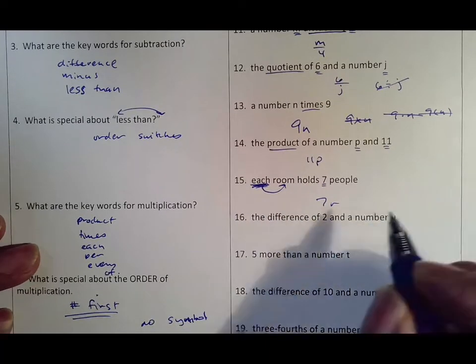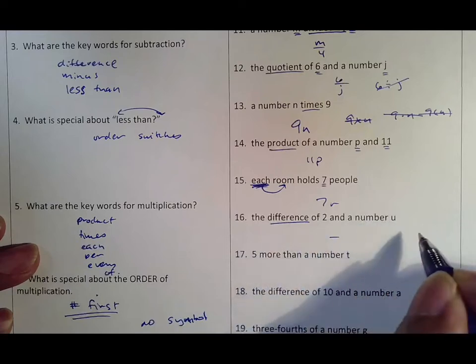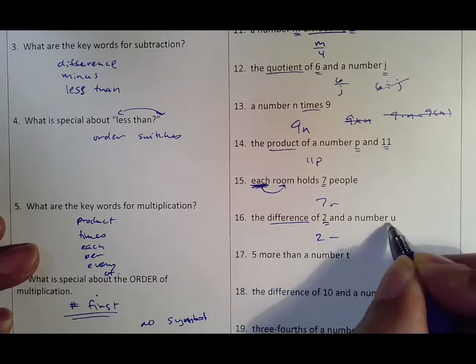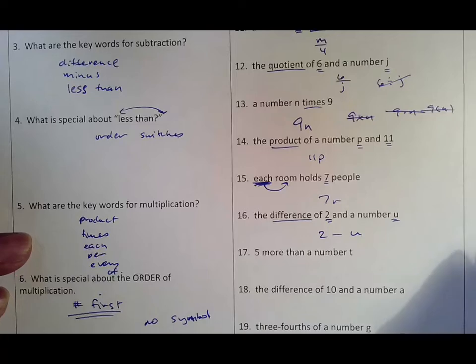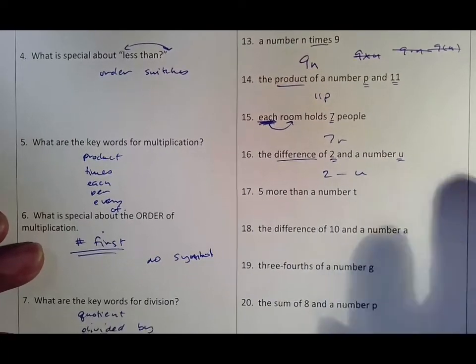Again, this is stuff you've got to do. Difference means subtract. So I can write the symbol. 2 is first. U is second. That's all. Take your time and you will get it right.